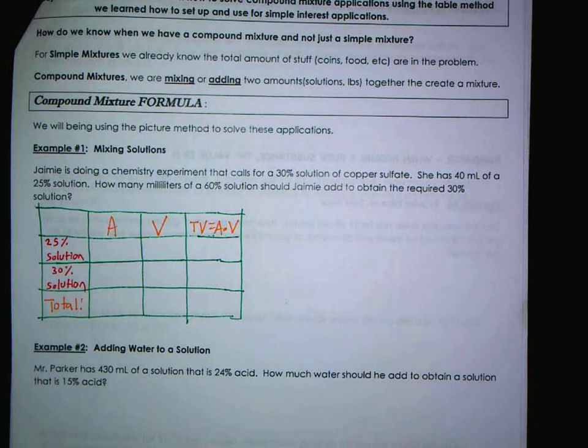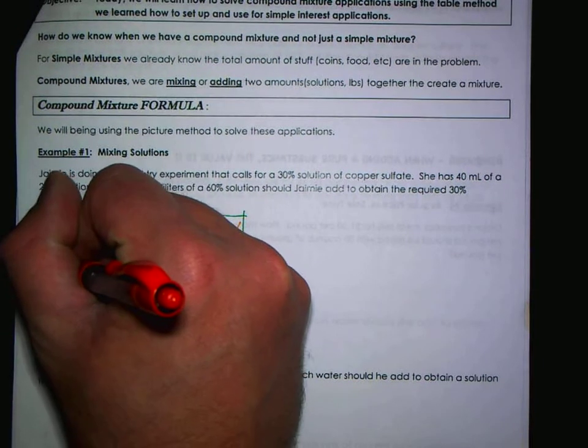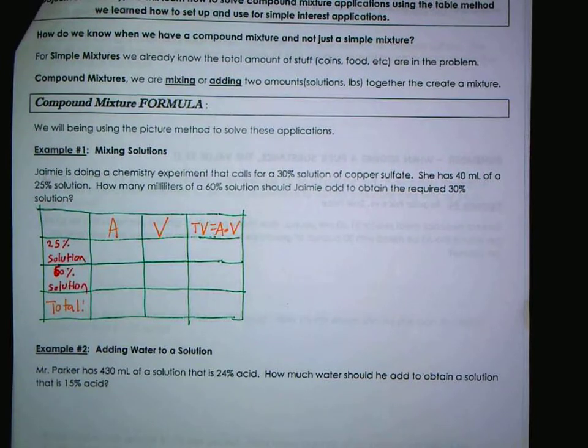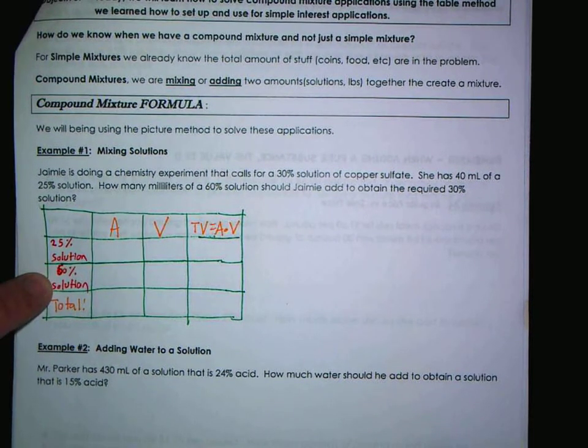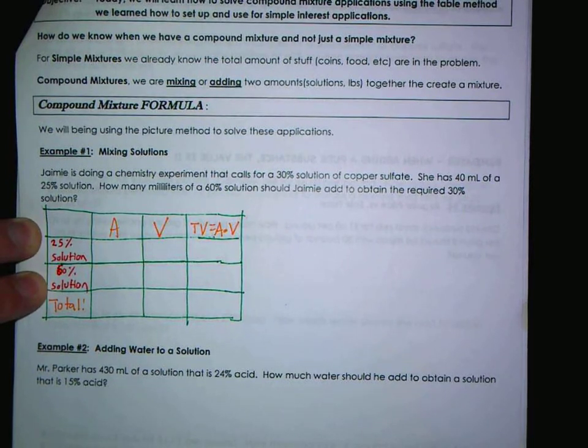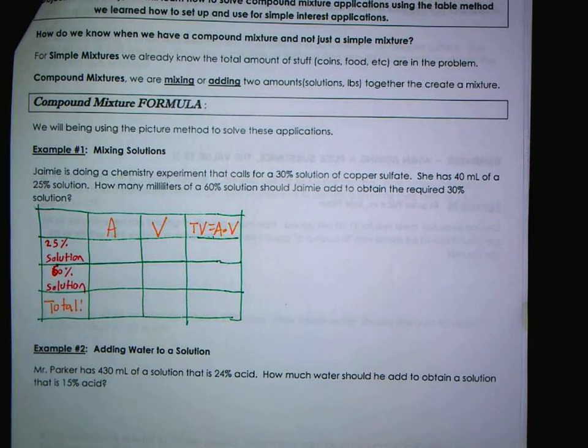Oh wait, no, that's a 60%. I read that wrong. 60% solution. So you have something that's only 25% with something that's 60%. You're mixing them together to get 30%. So do you think you're going to need more 25% or 60%, if you're trying to get to 30? Probably need more of the 25%, right? To get to 30%. So let's read through the question and fill it in.